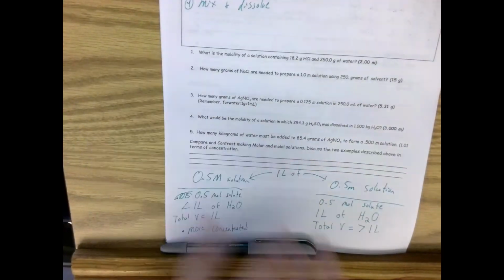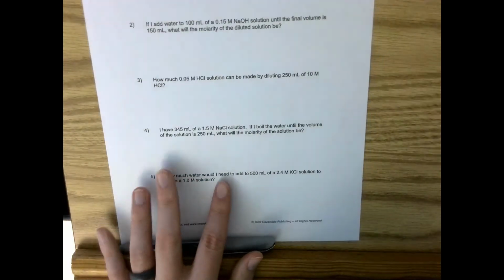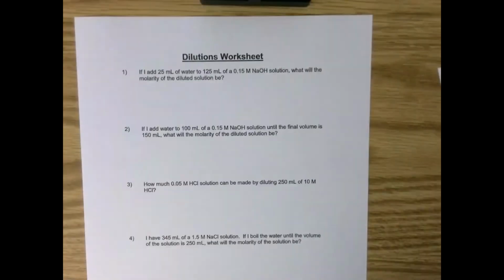But now look at the piece of paper I gave you today. Let me grab one. This should have been in the notes, but it wasn't. Sorry. This deals with dilutions. When you dilute something, what do you do to it? You're going to add more water in these examples. So you're going to make it more or less concentrated? Less. Let's turn over to the back and take a few notes.